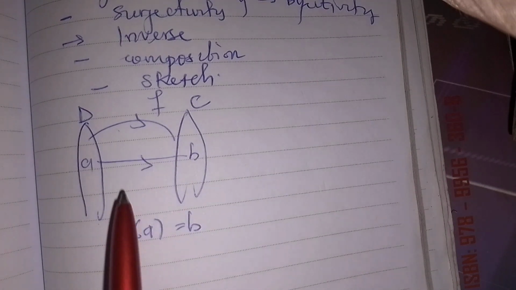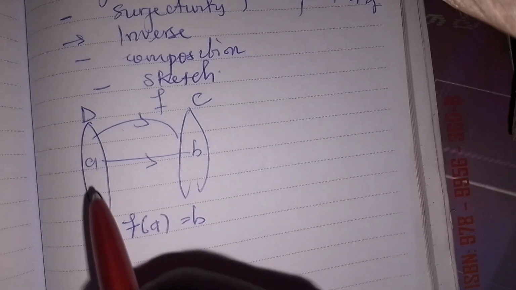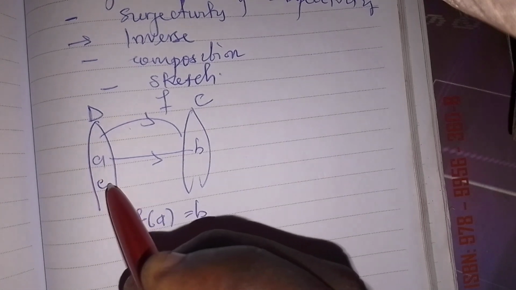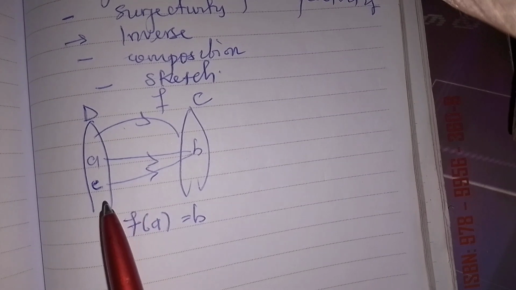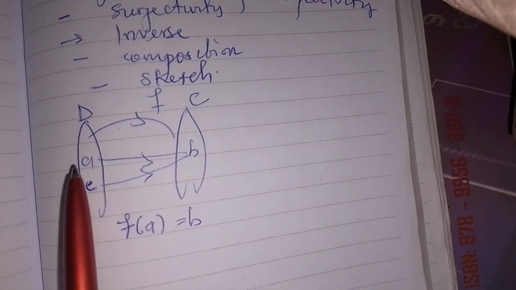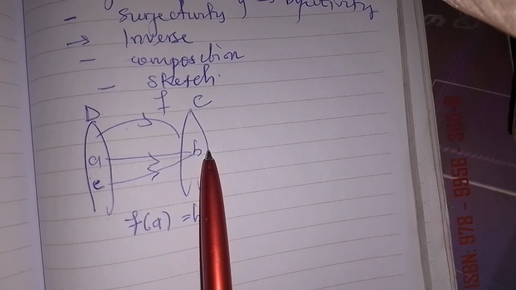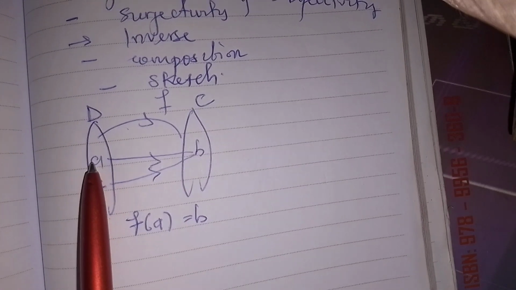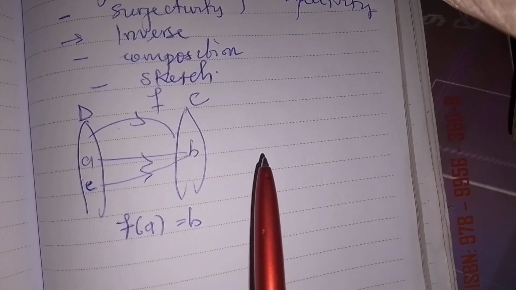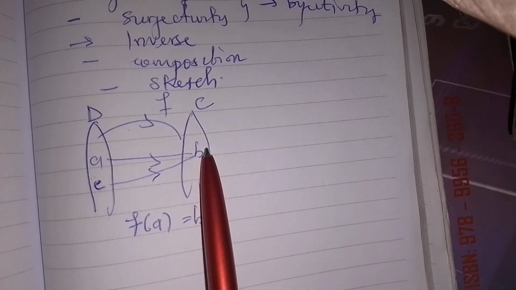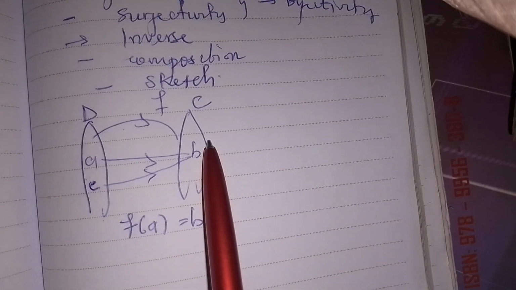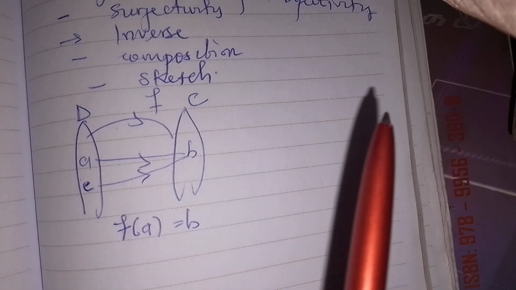Now, a function is a one-to-one mapping, or a many-to-one mapping. So the element E can also have the image B, as well as the element A can also have the image B. But the element A cannot have two different images. That is basically just a mapping. So a function is peculiarly a one-to-one relation or a many-to-one relation. Those are just the basics.